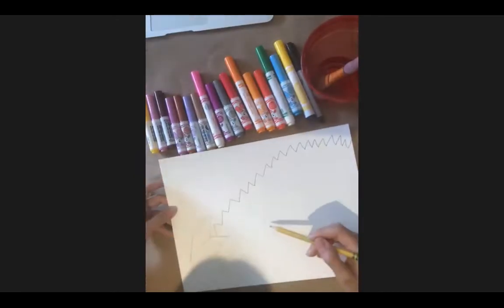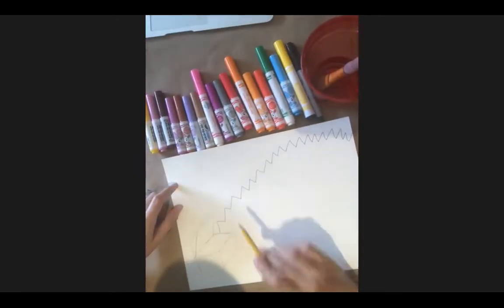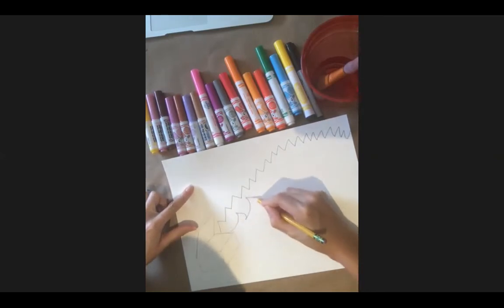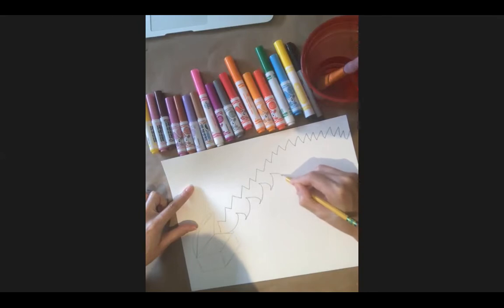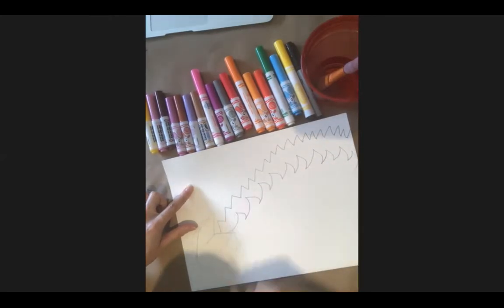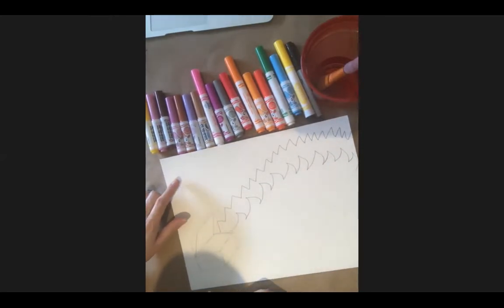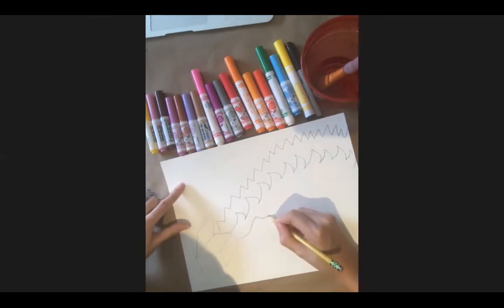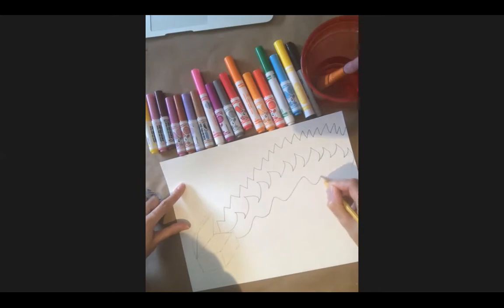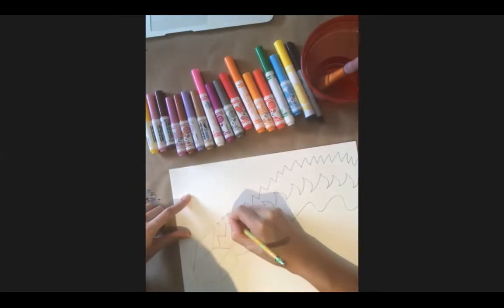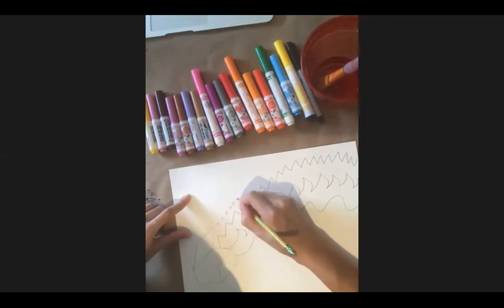Okay, so continue adding lines. I started with a zigzag. Let me now do a wave line. I'm gonna add a lot of waves over here, all the way to the end. And remember it's like it was a rainbow, okay? Then I'm gonna do a curved line. I'm gonna add a dot line over here on the top.